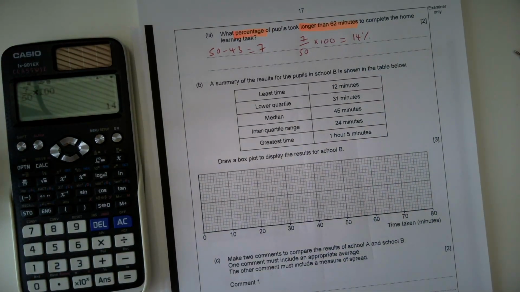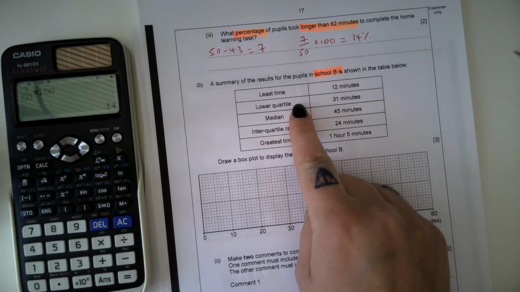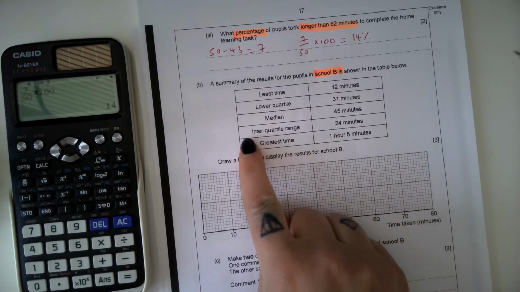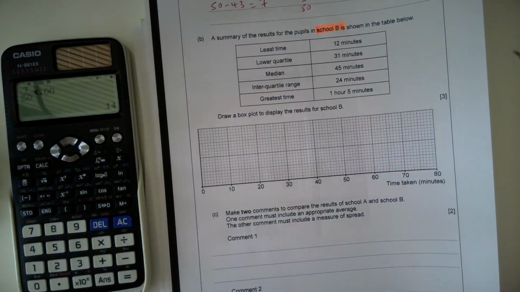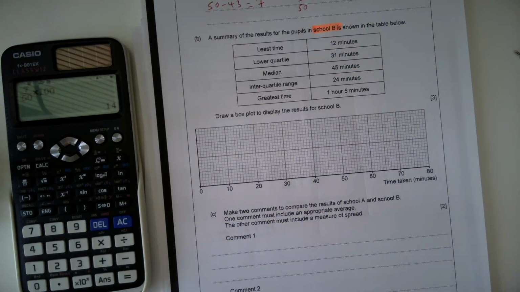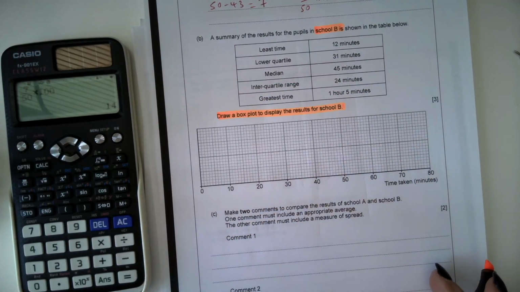Okay, part B. A summary of the results for pupils in School B. So all of the other parts dealt with School A. We're now on School B. Is shown in the table below. So we have the least time, the lower quartile, the median, the interquartile range, and the greatest time. And they want us to draw a box plot to display the results for School B. They've given us a scale, they've given us a place to draw it.